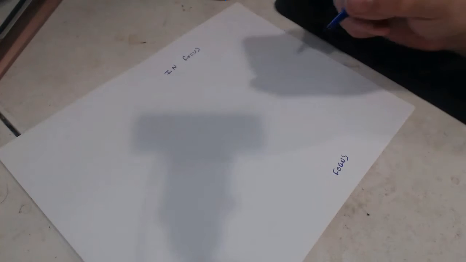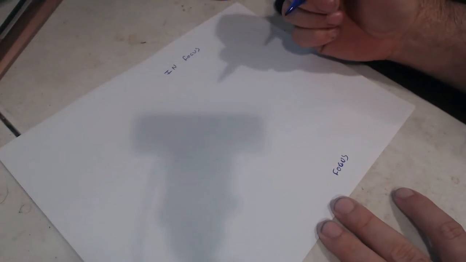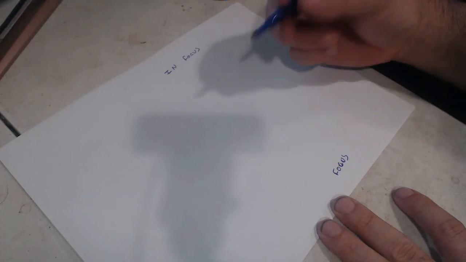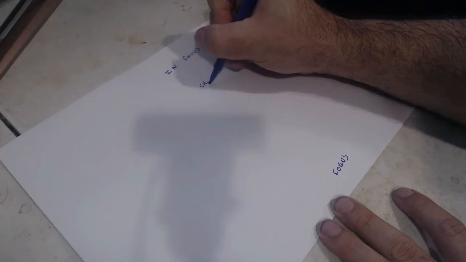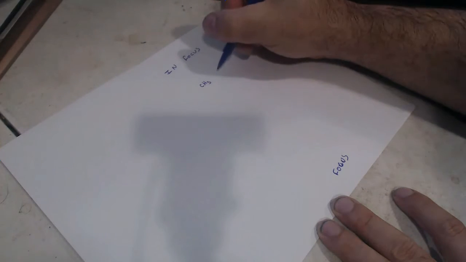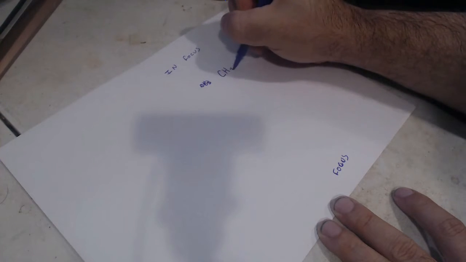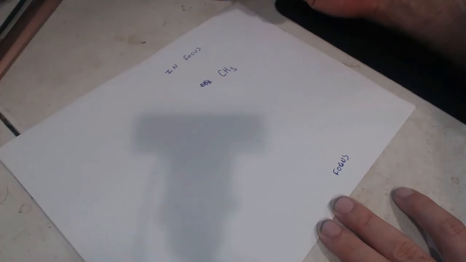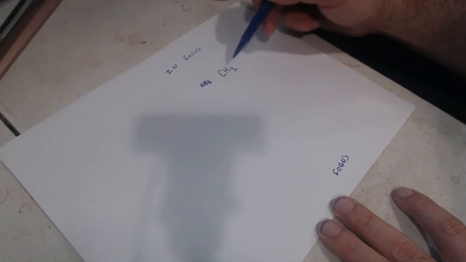All right, so let's start off by looking at some patterns in condensed structural formulas. I'm going to go down the line. If you see something like this, CH3, let me write it a little bigger, then what can that possibly mean? How can that be in a structural formula?